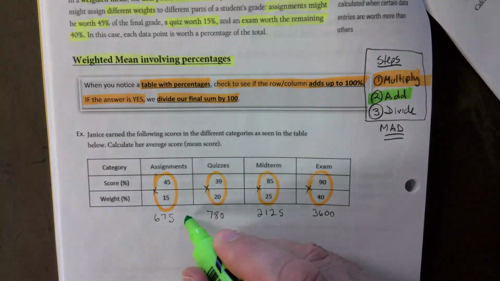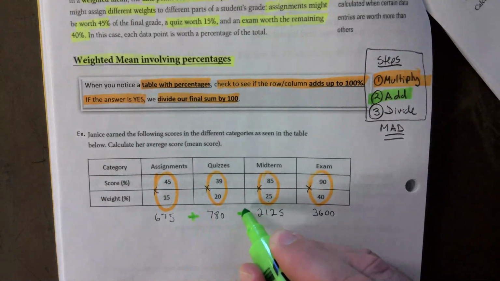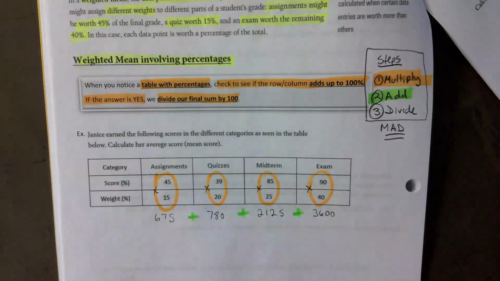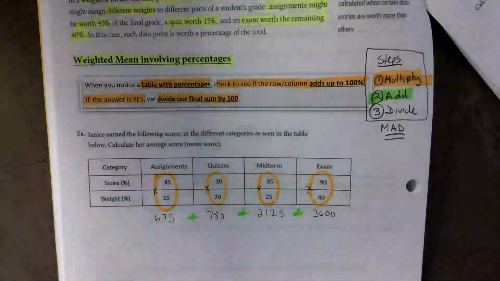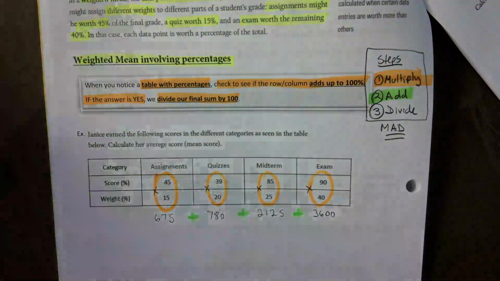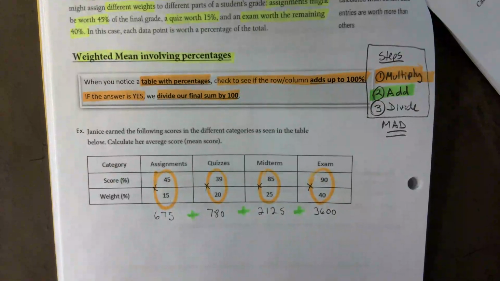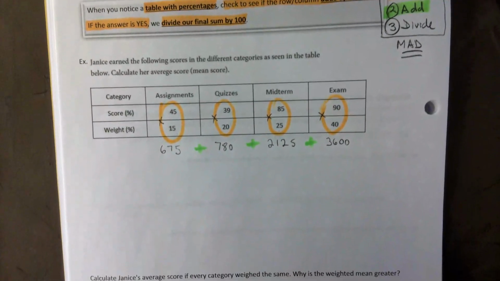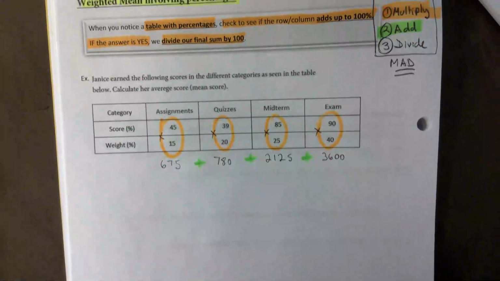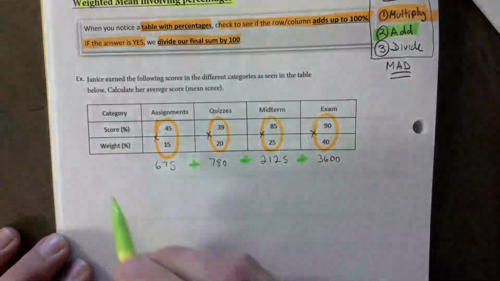So I'm going to add these answers that I just got. I'm going to add them up. And at this point, I start making my formula. Okay, so I'll go like this.